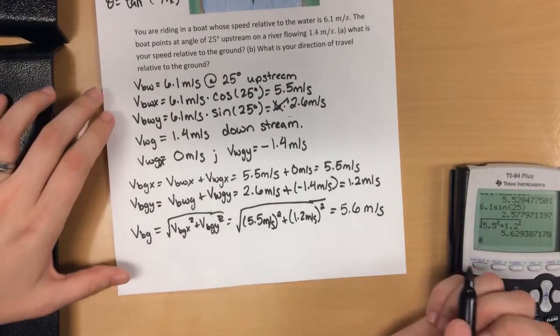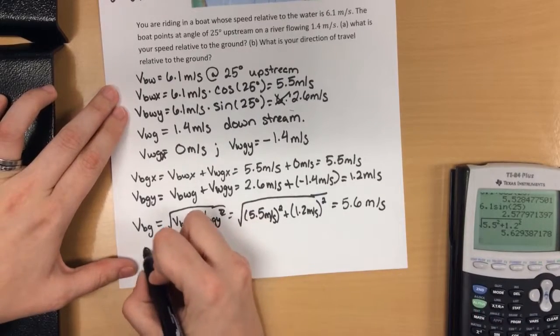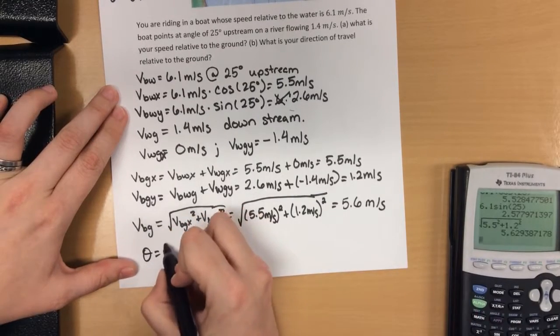All right, then we can do our last bit of our direction.